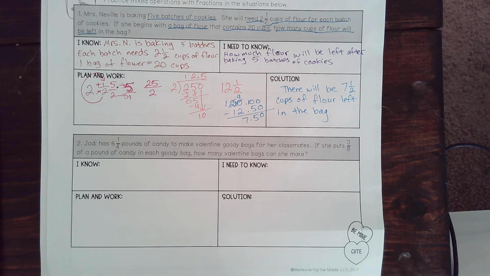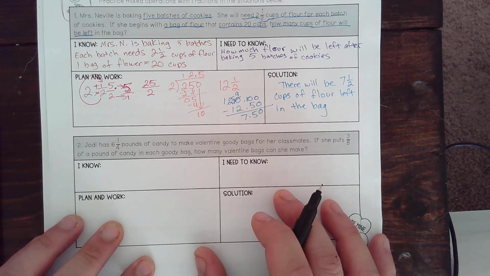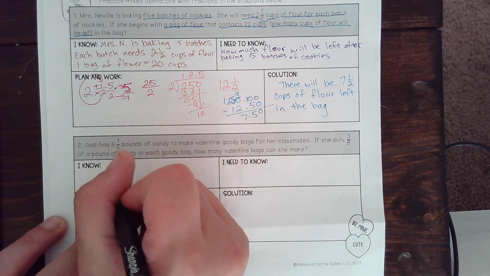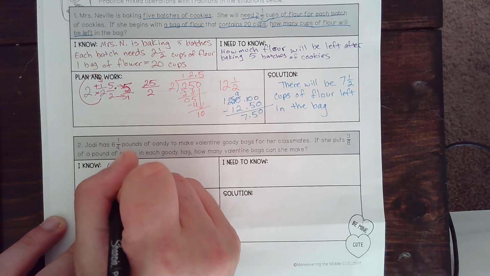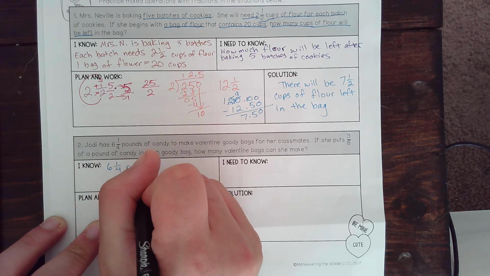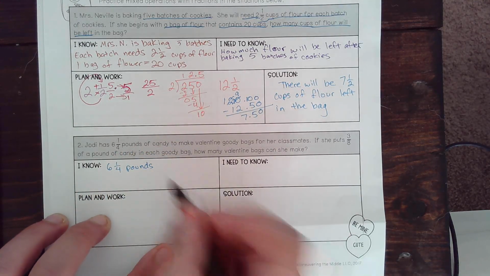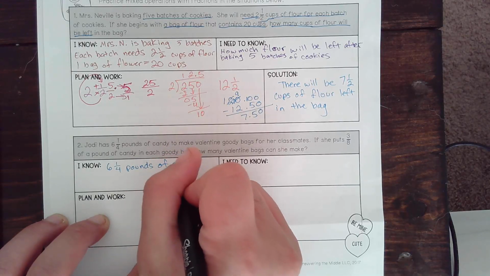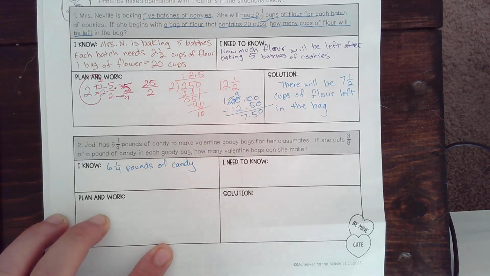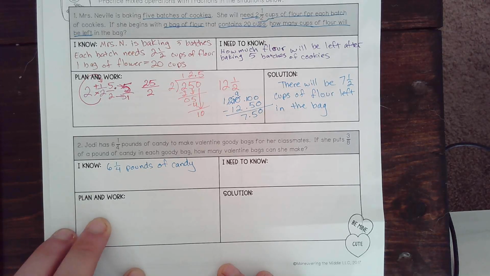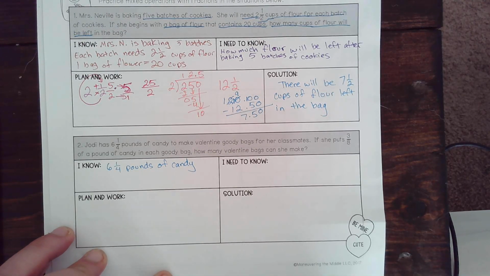Okay. So let's talk about what we know. We know Jody has 6 1/4 pounds of candy. That's a lot of candy. Not gonna lie. And what we also know is that for each bag of candy, she's gonna need 3/8 of a pound.